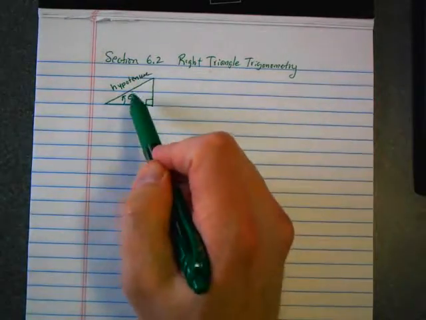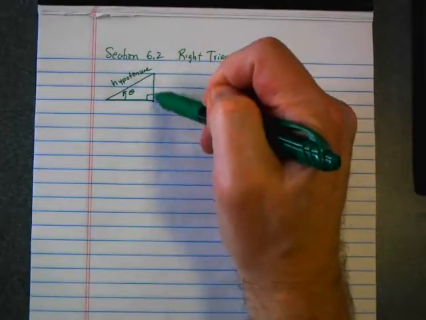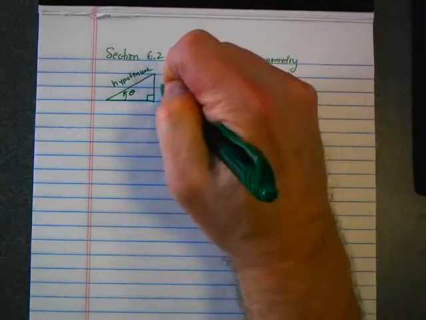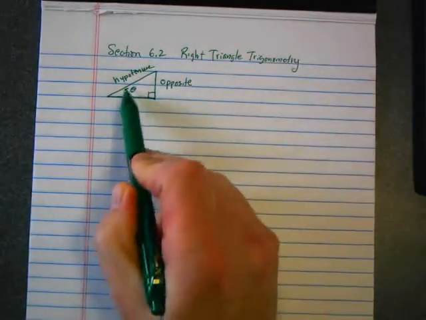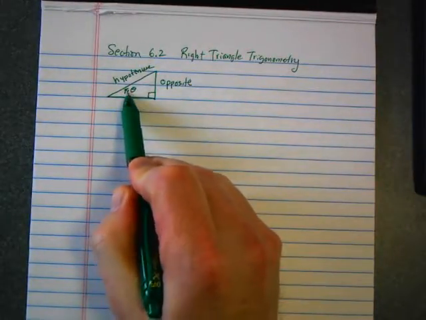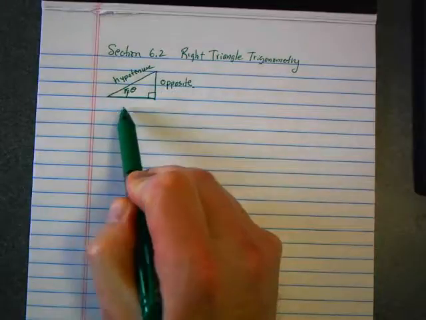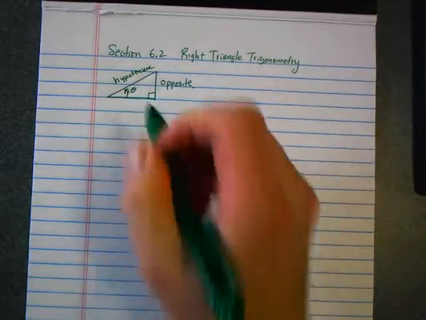Okay, so if this is our angle theta, this side over here is quite often called the opposite side. It's opposite from where our angle is. Our angle's here, that's opposite. And this side is called? This one's called adjacent.